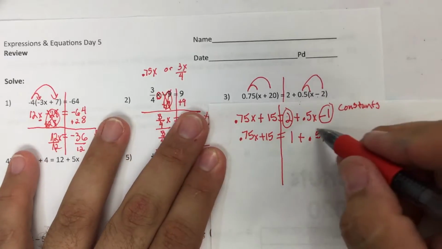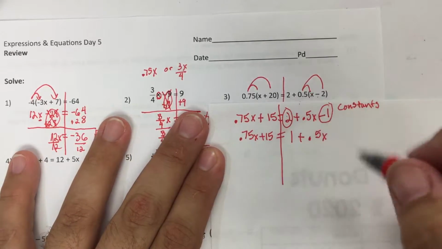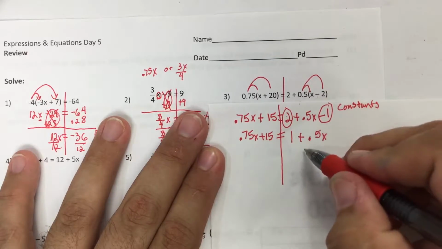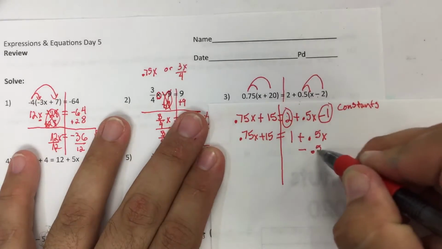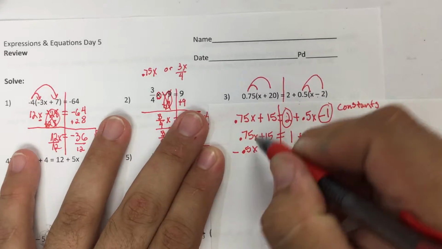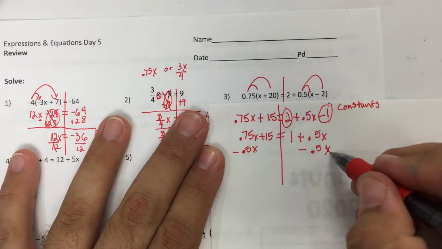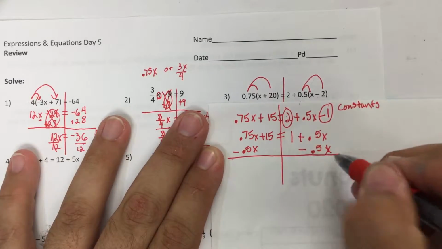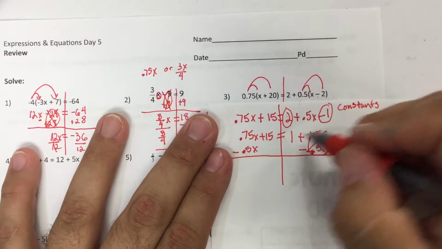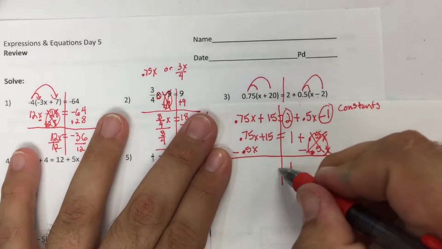Okay, now I want to get my x over to the same side. So now what I'm going to do is, if you notice, I'm adding these two things here. I'm going to go ahead and subtract 0.5x from both sides. Okay, don't forget to bring the x over. This is what a lot of us forget to do. We're doing the x. Okay, 0.5x minus 0.5x is 0. That's why that cancels out, leaving me with 1 equals.